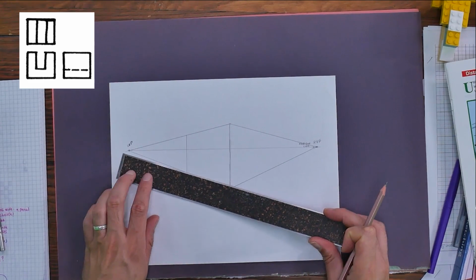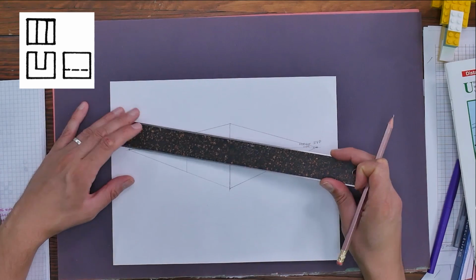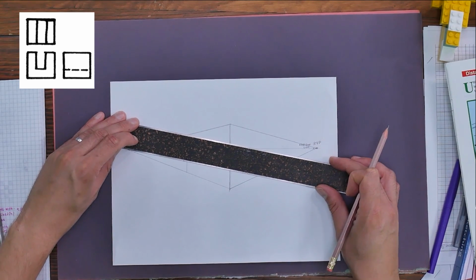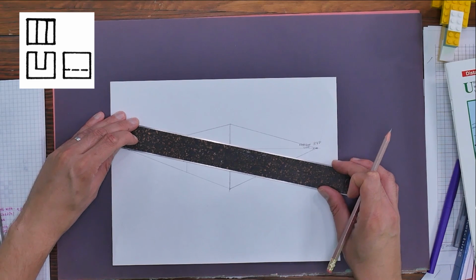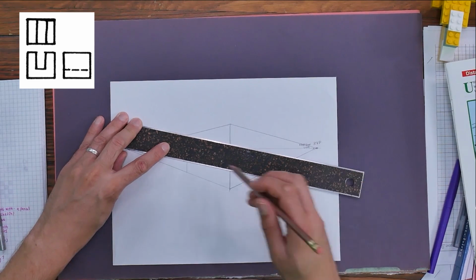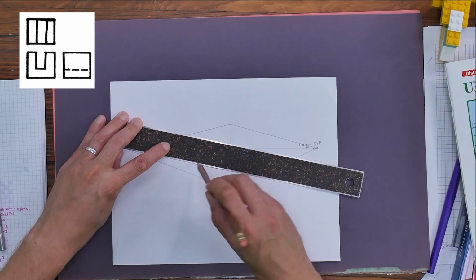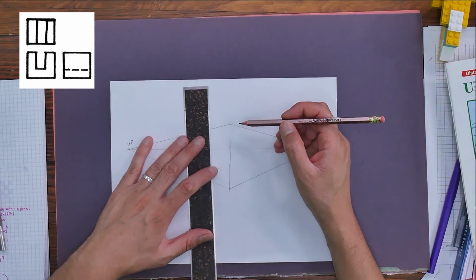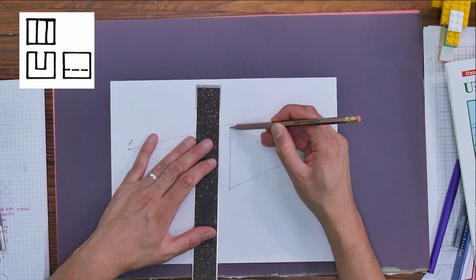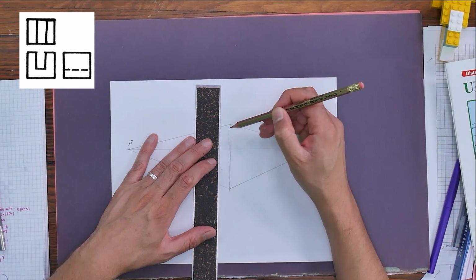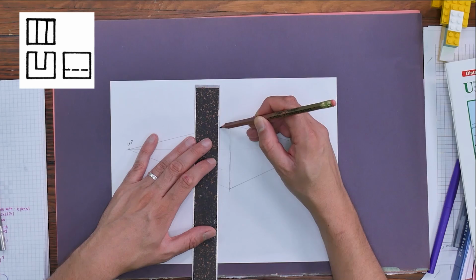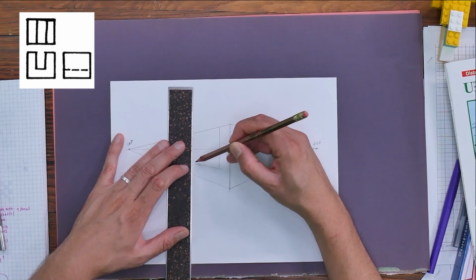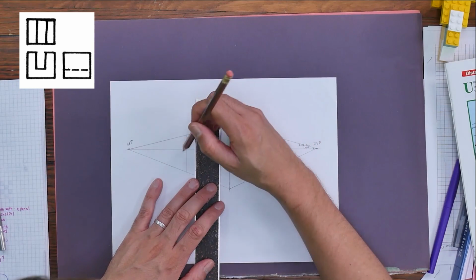So everything that is on the left side is going to be affected by the left vanishing point right here. And these ones here are going to be verticals. They're going to be parallel. All the verticals are going to be parallel. This one goes here, and this one goes here.